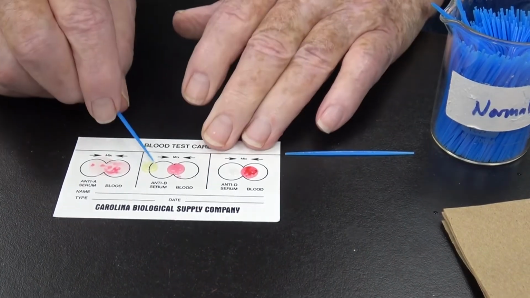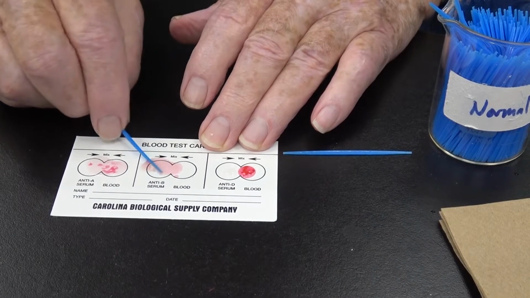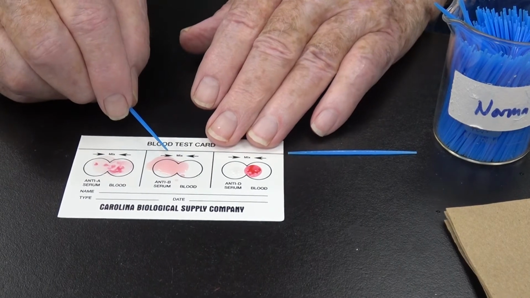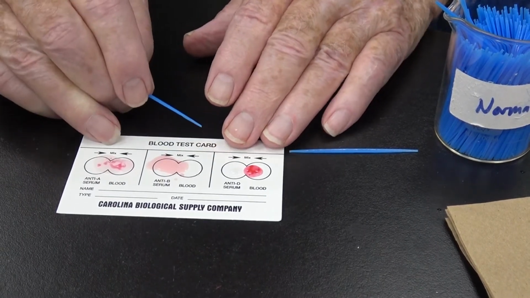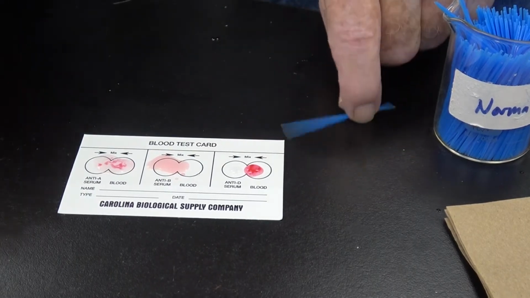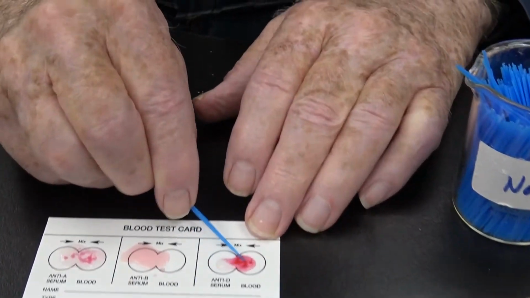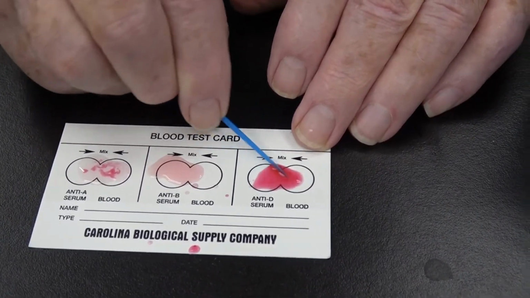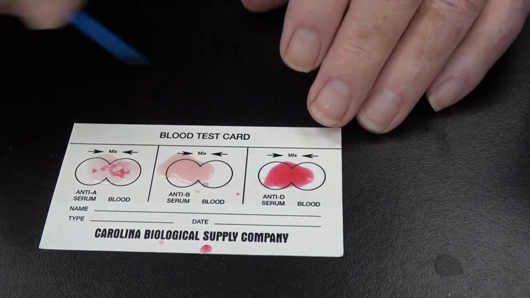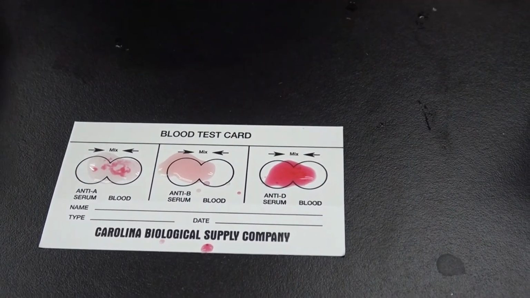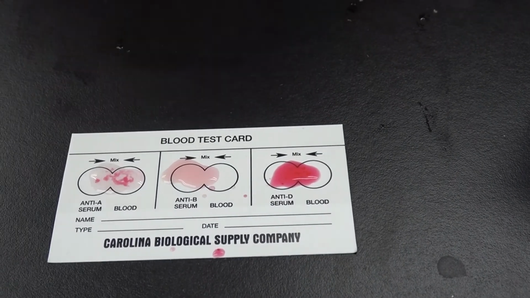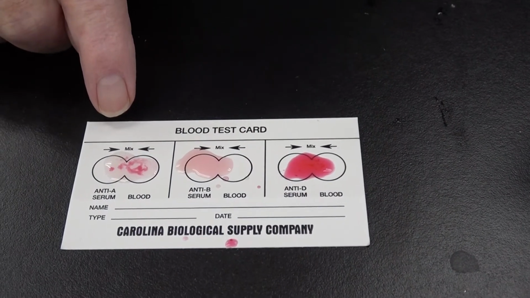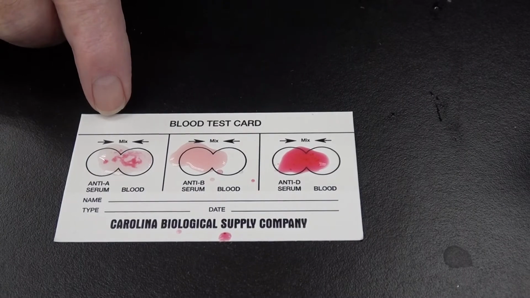And then let's try the B. If it clumps, it means you have the B antigen. It does not clump. Let's try the RH factor, the D antigen. It doesn't clump. So what this card represents, after about 30 seconds, is type A blood because it clumped only on the anti-A serum.